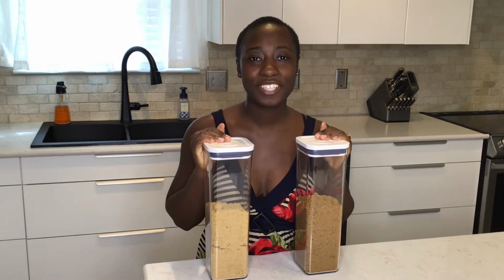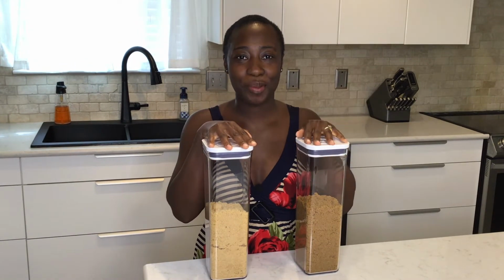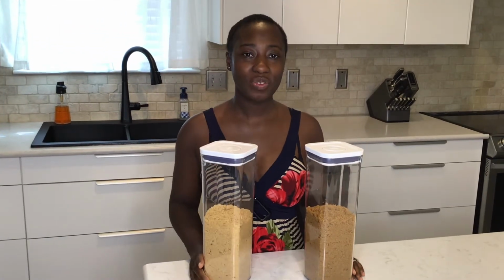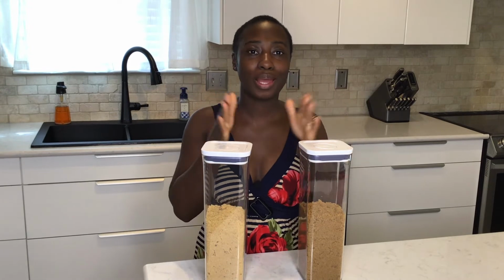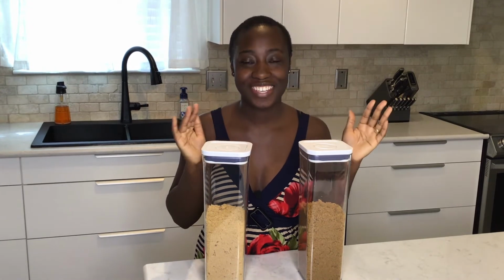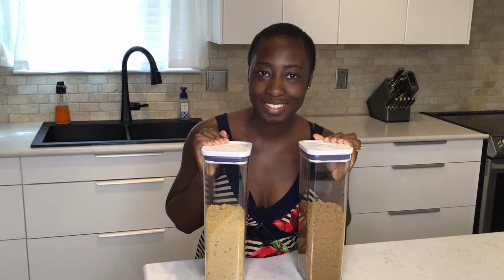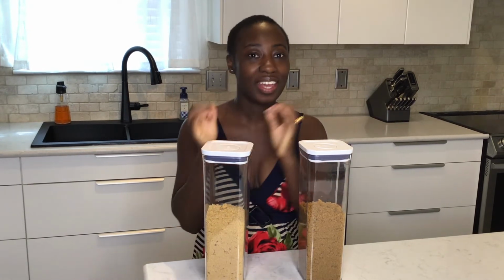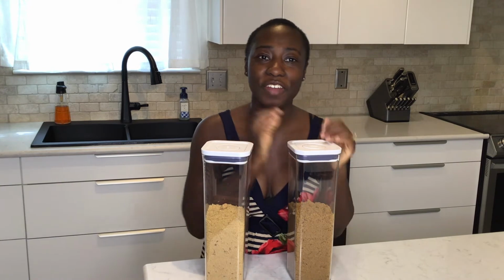I got a tip for you today about light brown sugar and dark brown sugar. Stay tuned. So, have you ever wondered what the difference between light brown sugar and dark brown sugar is? Well, I will let you know exactly what the difference is, as well as when your recipe calls for light brown sugar and you don't have it, and instead you have dark brown sugar, if you can use it or not.